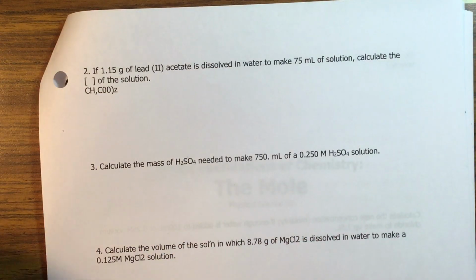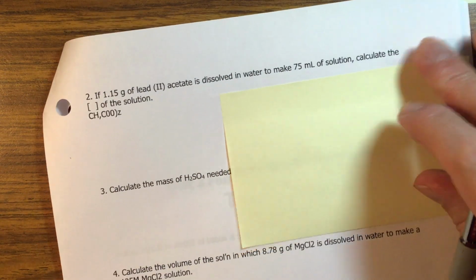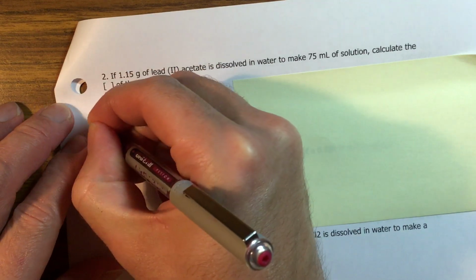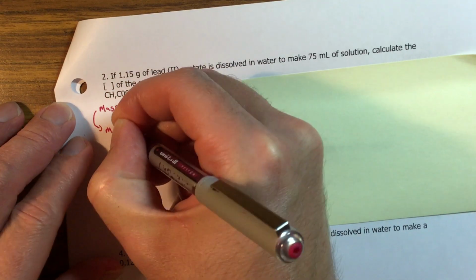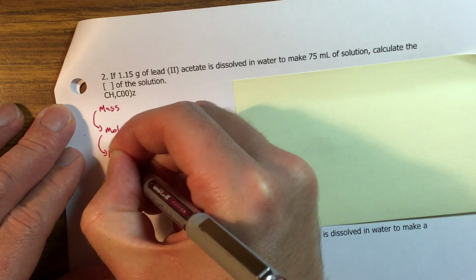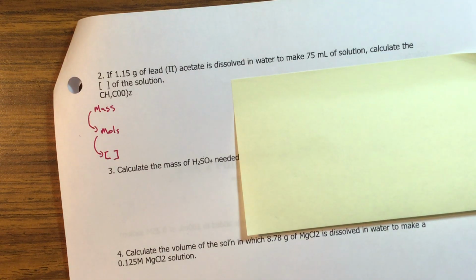So we're going to have to do some work here. All right, so we're going to have to go from our mass down to our moles. Then we're going to have to go from our moles to our concentration.